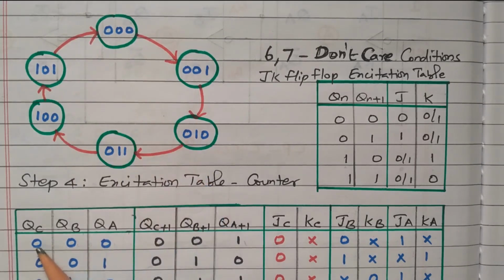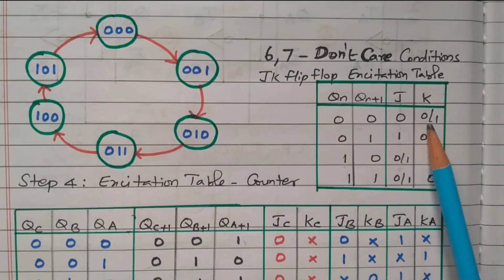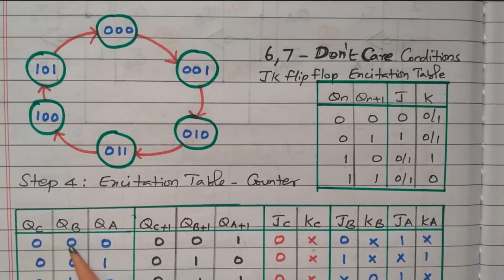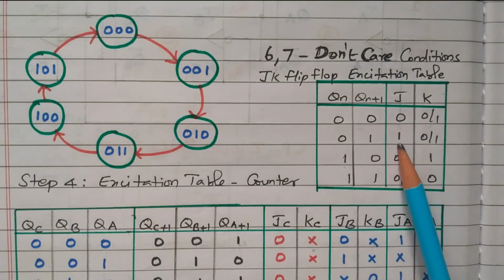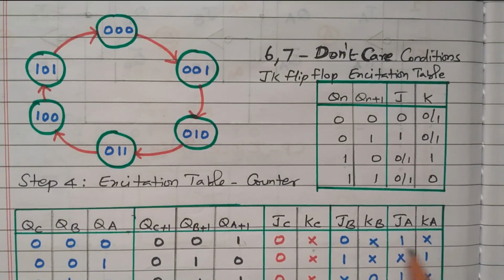Now we see this is 0 and the next state is also 0, both are 0, so J is 0, K is X. See, J is 0, K is X. Similarly for B, that also 0 to 0, that means J is 0, K is X. Then the third flip-flop A, 0 to 1 means J is 1 and K is X, right. So we are identifying this only from the excitation table.